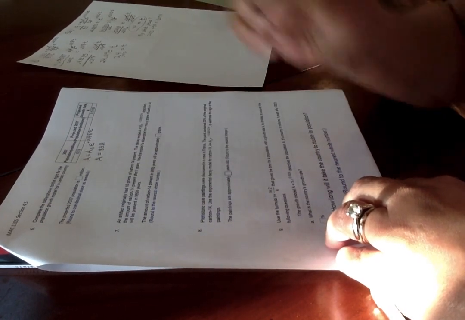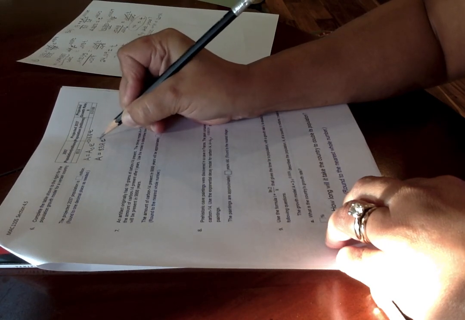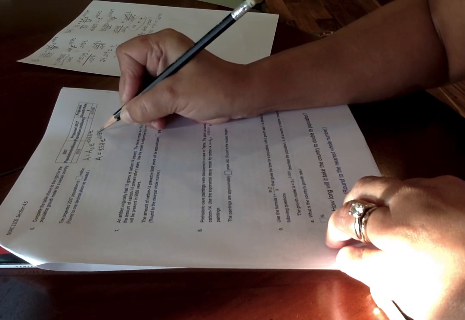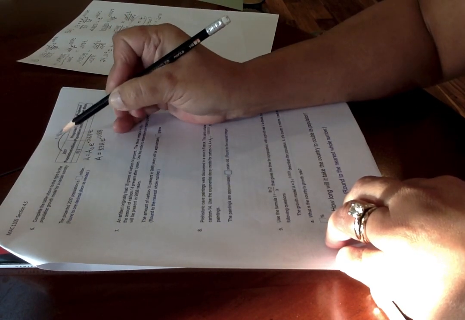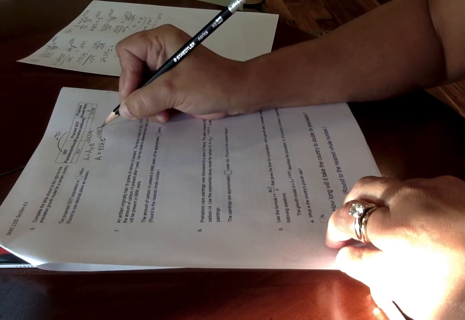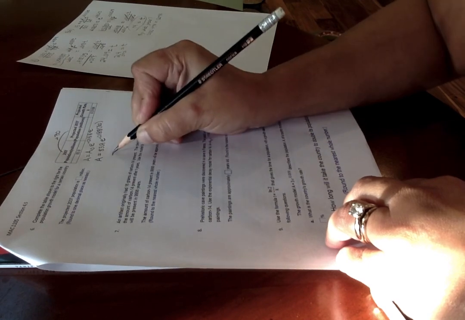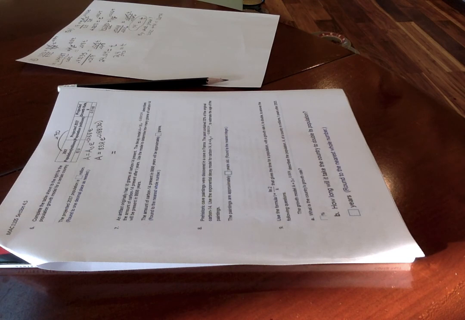We have no number for this, and then it's times E to the 0.0188, and this is happening 30 years down the road. So 30 years have transpired. So we'll put that in for T, and then we're going to put all of this into the calculator. Okay, so I'm going to stick all of that right into the calculator.